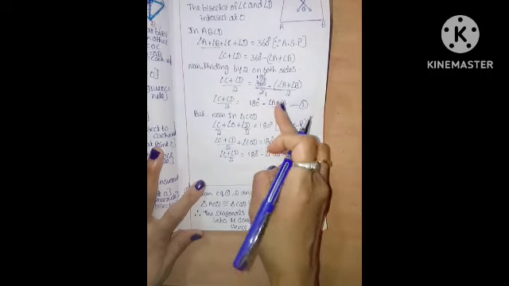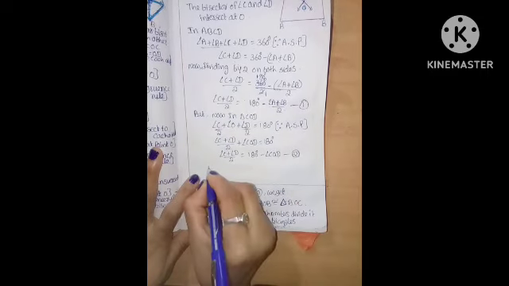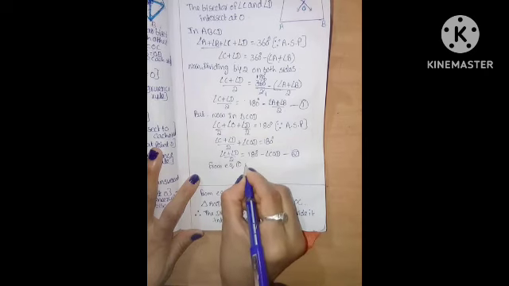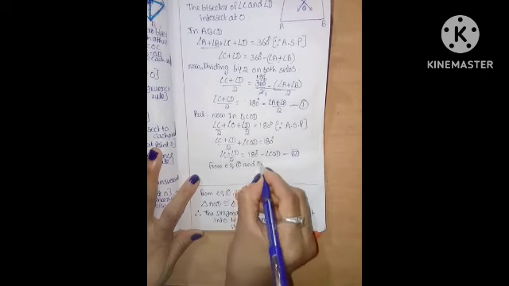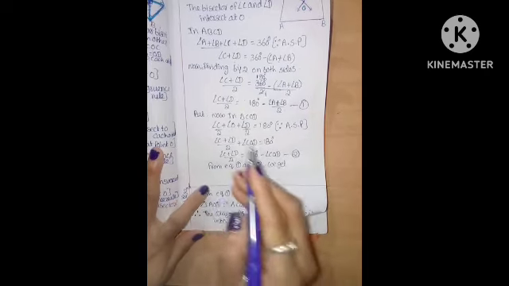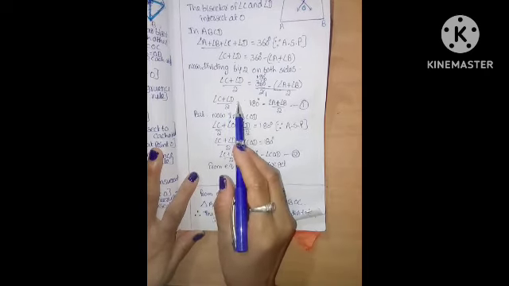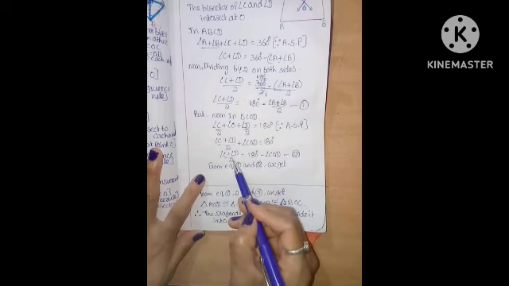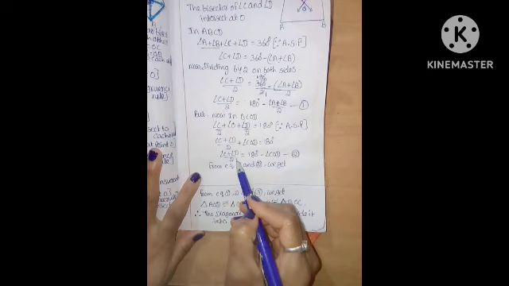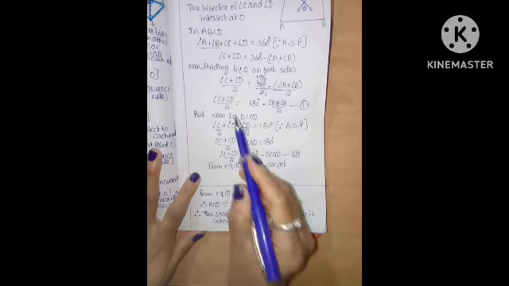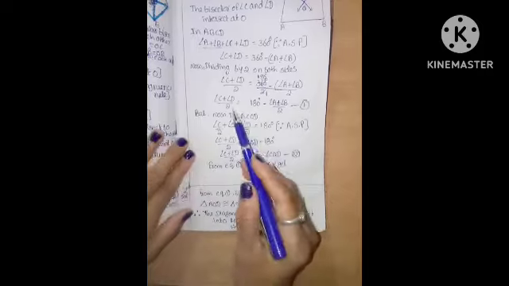From equation number 1 and 2, what will we get? From equation number 1, the left hand side is angle of C plus angle of D by 2, and in equation number 2 it is the same. So both LHS are equal and they cancel.